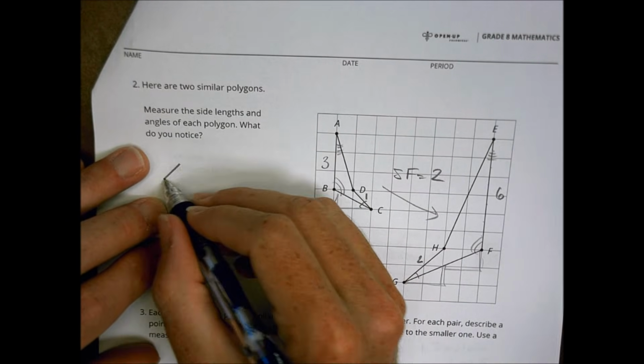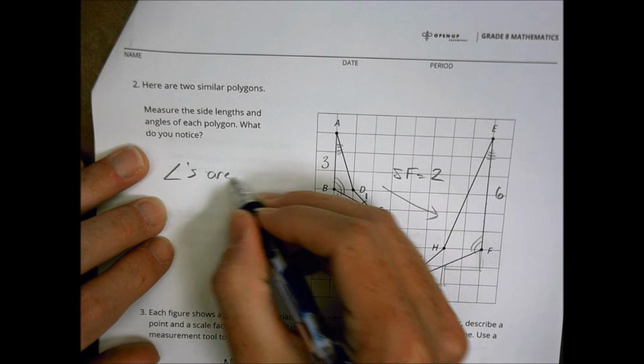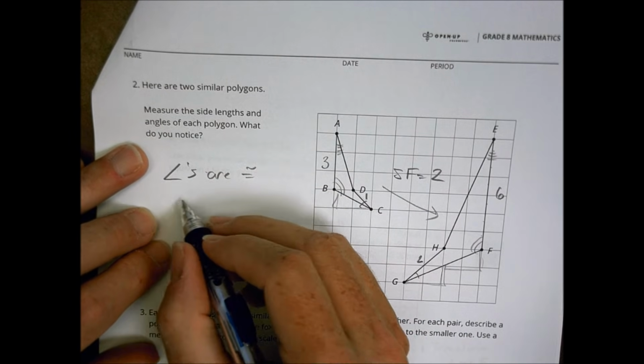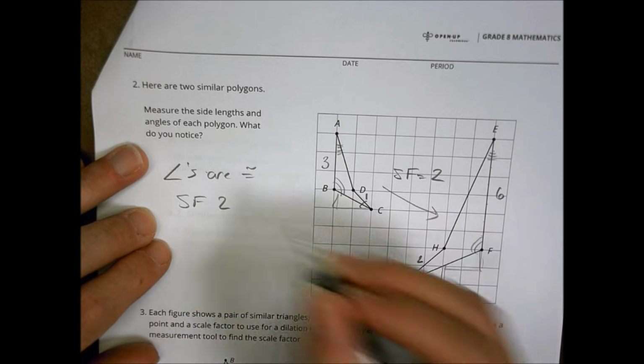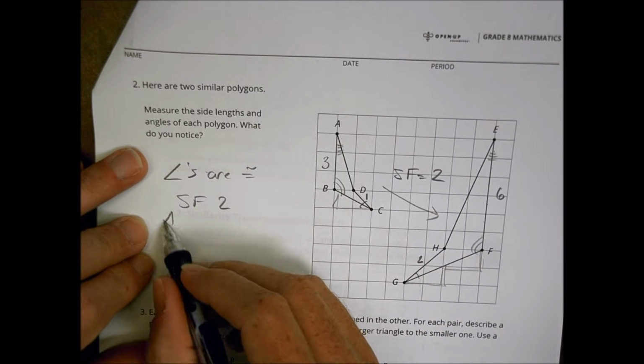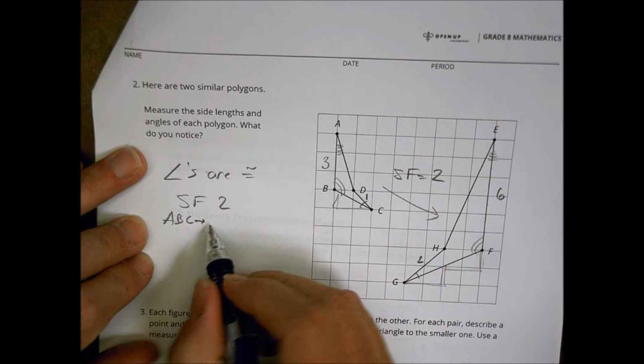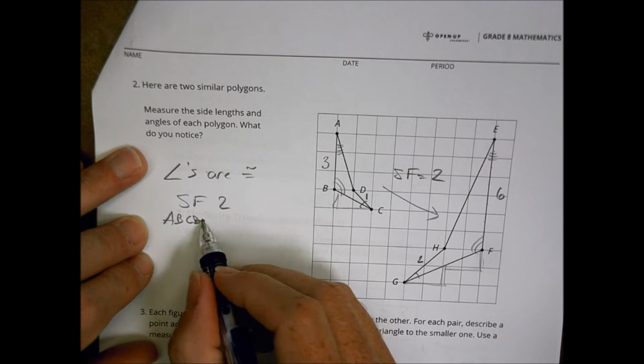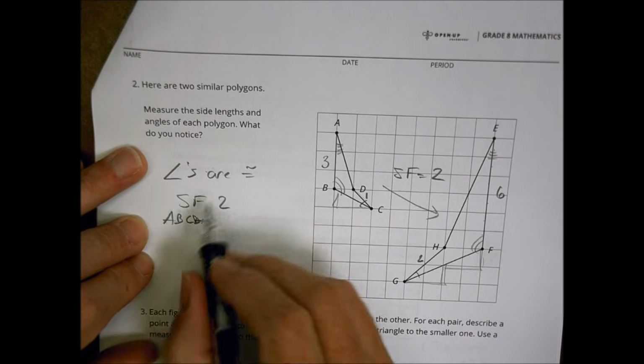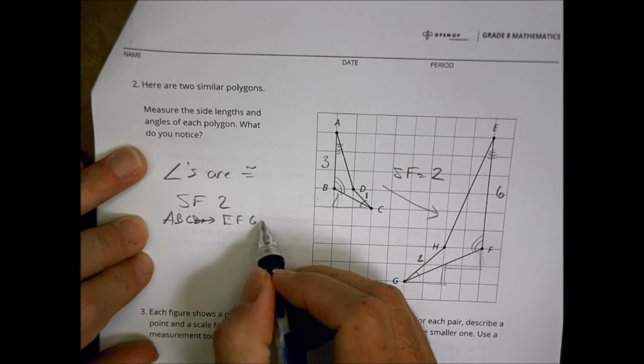So our angles are congruent, and there is a scale factor of 2 to go from ABCD to EFGH. There's a scale factor of 2.